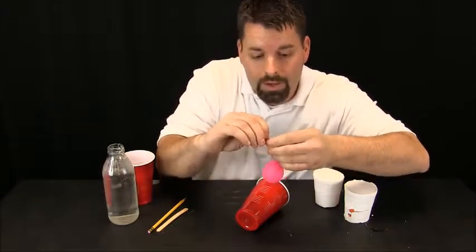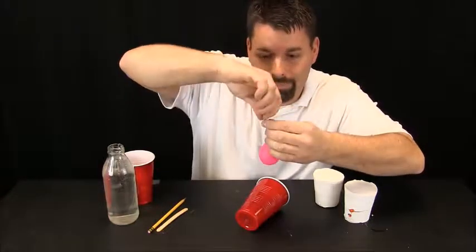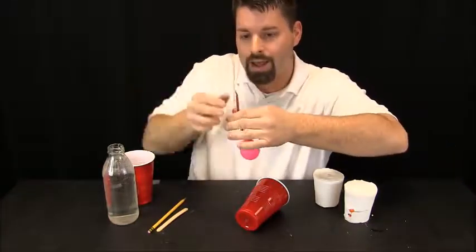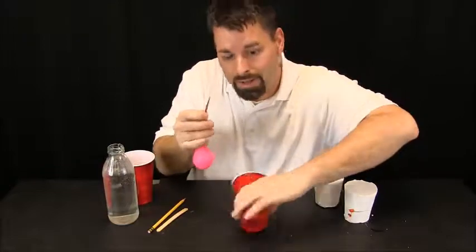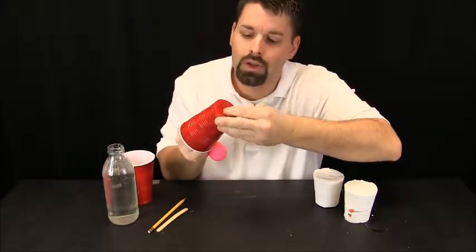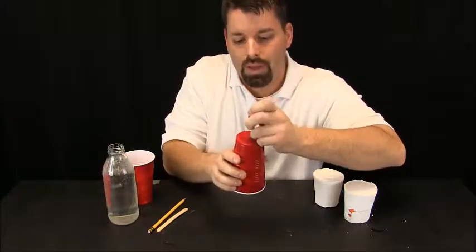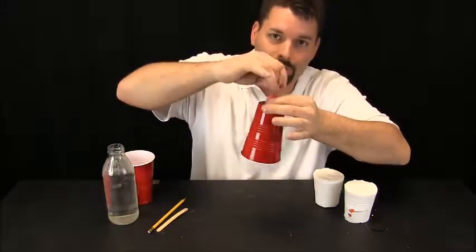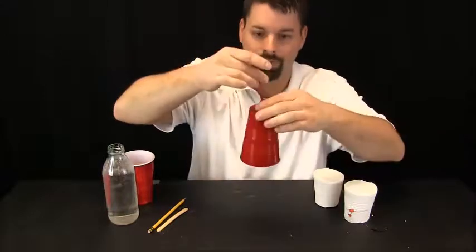Got it through the neck. Twist it a little bit to make sure it holds. And now, scrunch the end, and I'm going to poke it through the end of my cup. Pull it up. The neck of my balloon is now through.